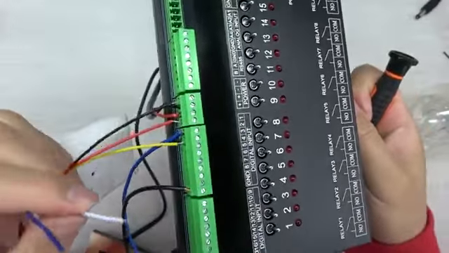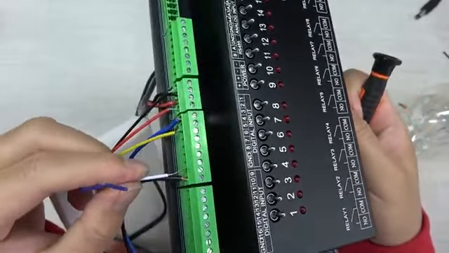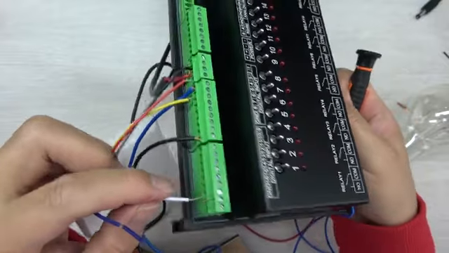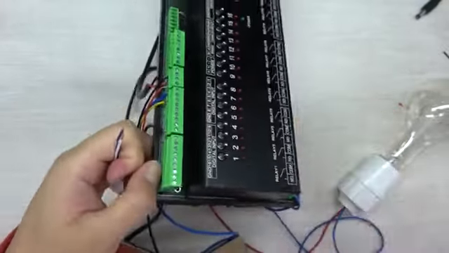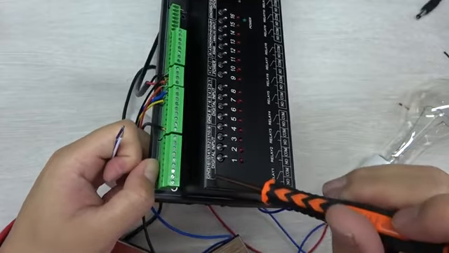And to the right, I can connect with this ground. Also, I can connect with this ground. It's easy to fix this one. I will connect at this ground. You can see this is also ground.